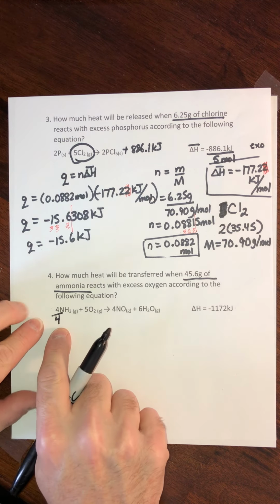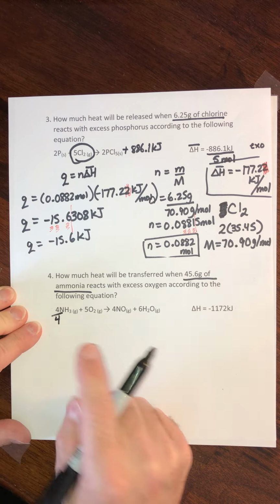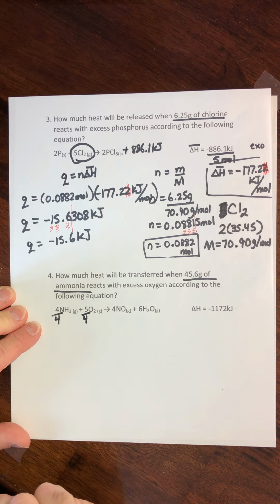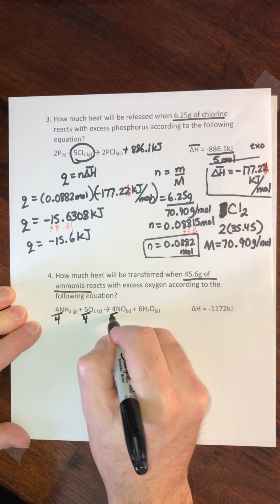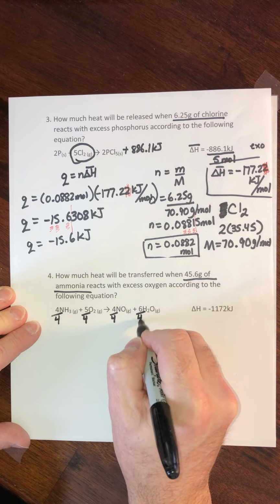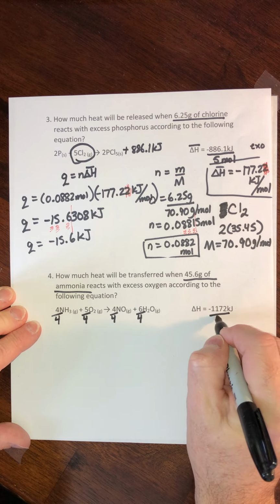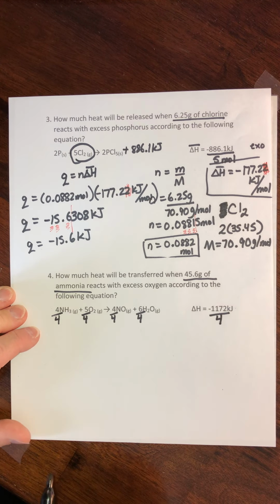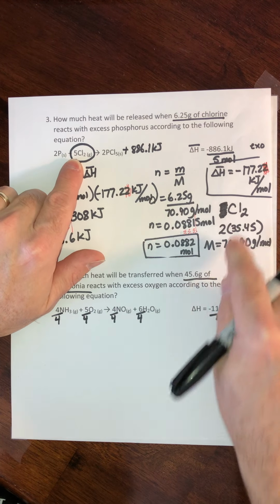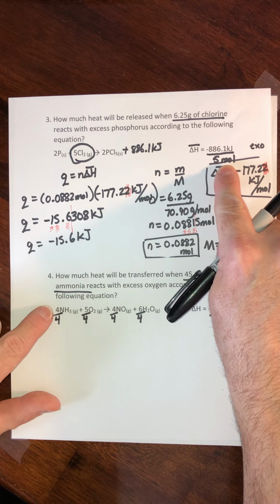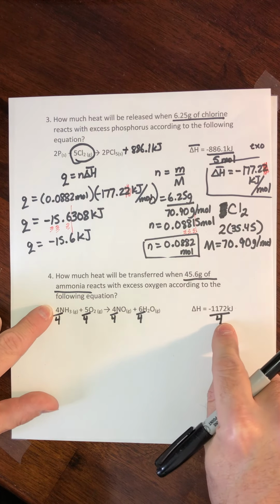But if I'm only going to use 1/4 of the amount of one reactant, then I have to use 1/4 of the amount of the second reactant. I'm only going to get 1/4 as much of the products, and I'll only get 1/4 as much of the heat. Right? Up here, I had a 5 in front of the chlorine, so I divided the heat by 5. Here I have a 4 in front of the ammonia, so I'm dividing it by 4.